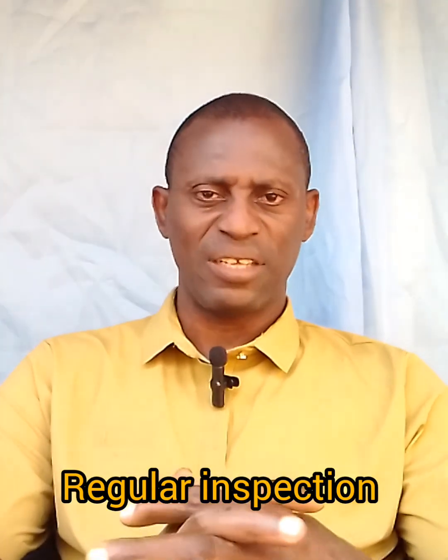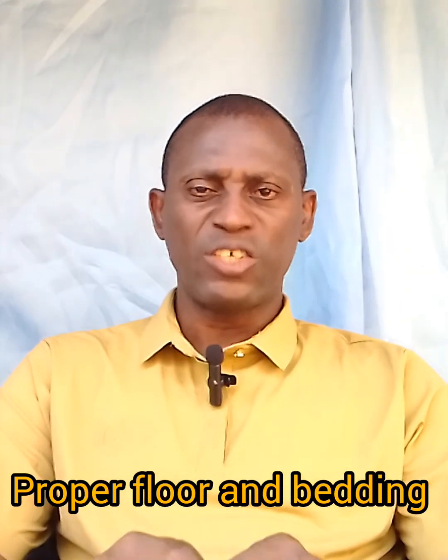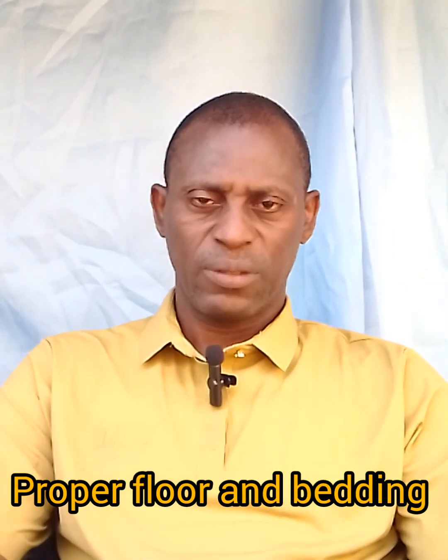Another one is regular inspection. Make sure you check your birds, check the legs, check their body, check their wings, check their feathers to make sure that they are properly okay. Another one is proper flooring. Make sure your floor is always smooth. Make sure the floor of your pen is always smooth.